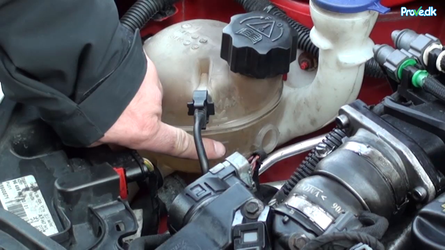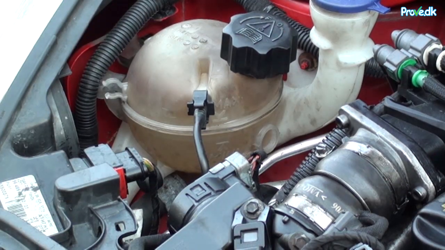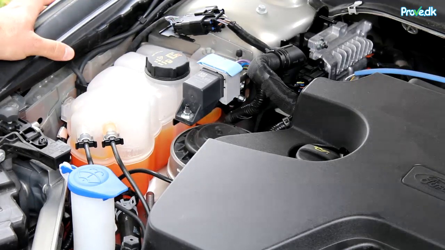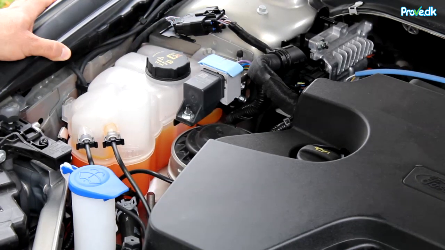Coolant fluid should be between the minimum and maximum marks on the coolant reservoir. The reservoir should not be opened when the engine is hot due to boiling hot fluid inside. Shake the car gently in order to check if the fluid is between minimum and maximum marks.